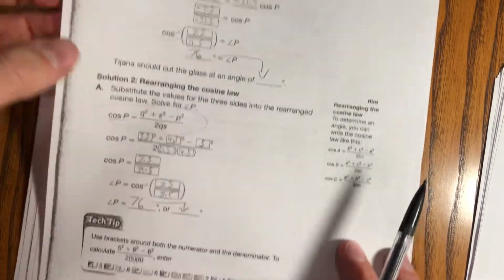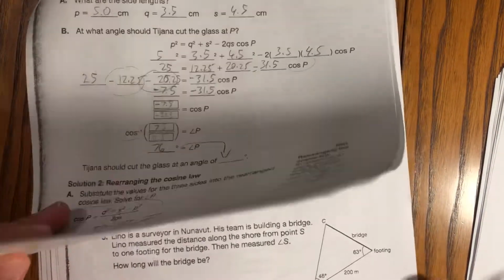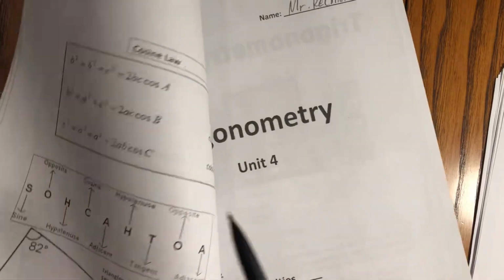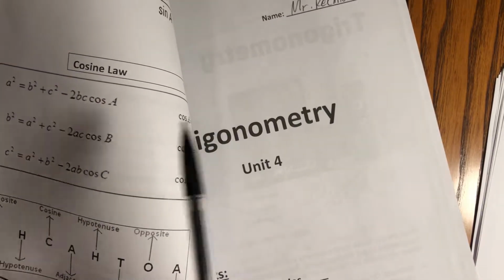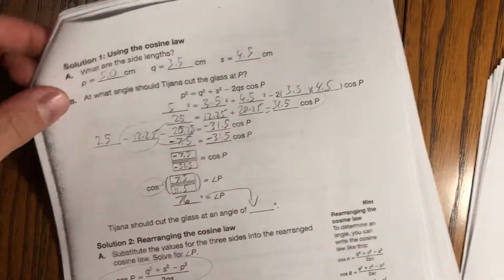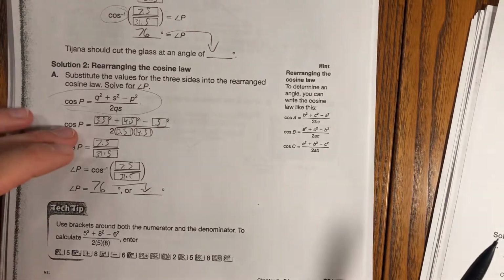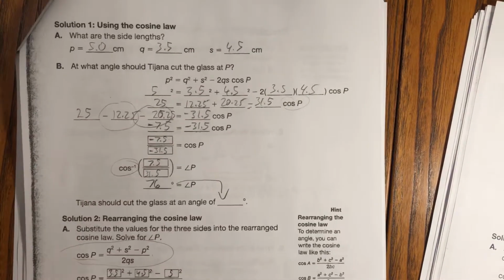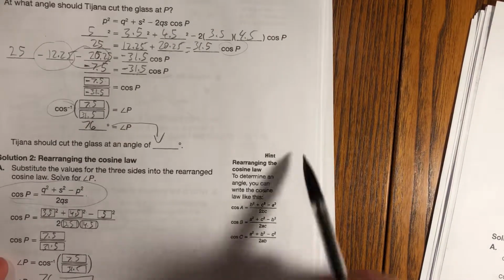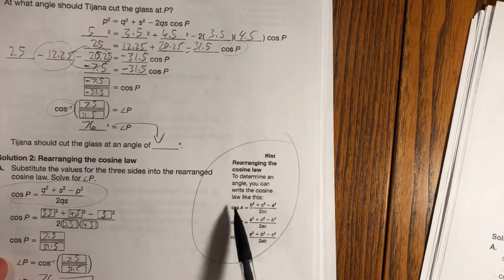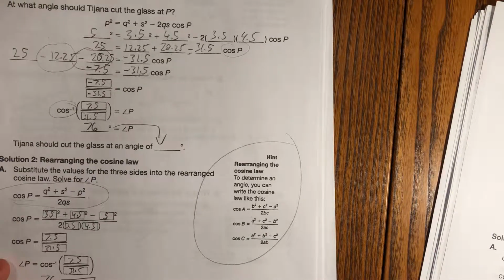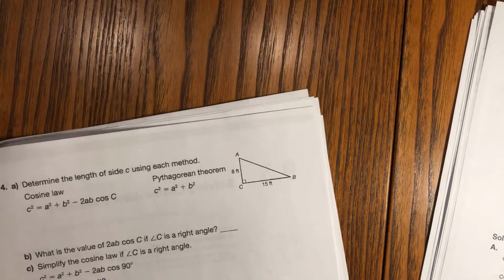That's why Mr. K is really nice to you and gives you every version of the cosine law on the back. Okay. And also they give it to you here, rearranging cosine law. So all three are there. Good. Let's move on to the practice.